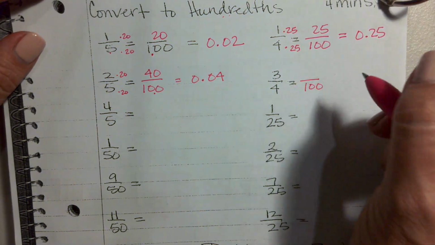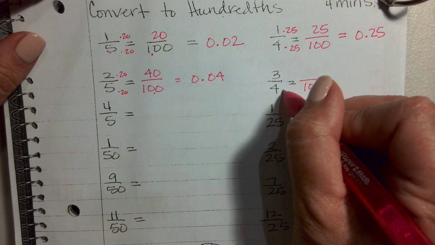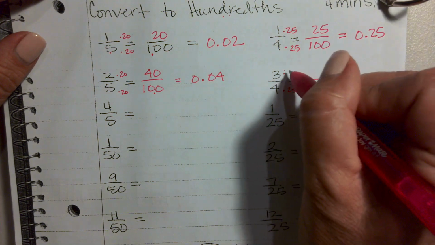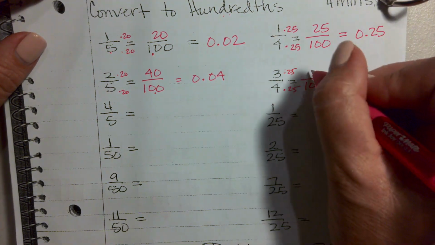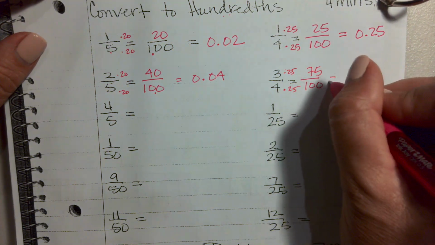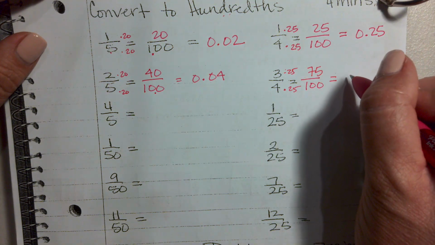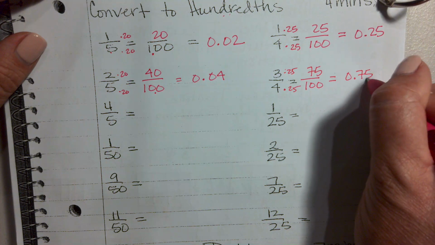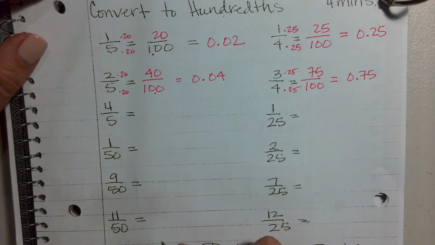All right, now let's try 3/4. Again, we're converting to hundredths. So 4 times what? 25. What we do at the bottom, we do at the top. 75 hundredths becomes 0.75, which is also 75%.